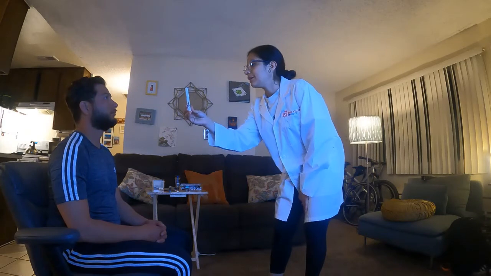Now I'm going to do accommodation of the pupil, which is that the patient is able to focus on a near object and then focus on a far away object. I'm going to place my pen light, and please focus on the pen light, then focus on me, and then focus on the pen light again. There was good accommodation of the pupil.